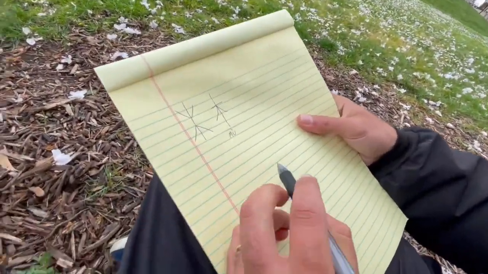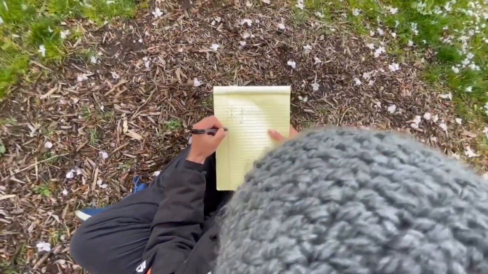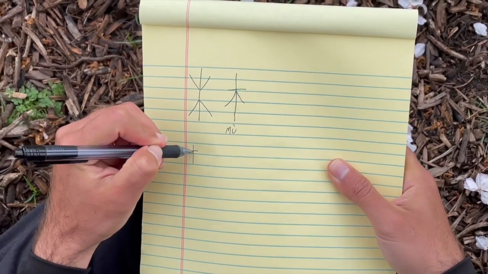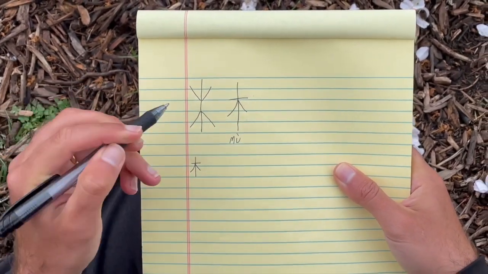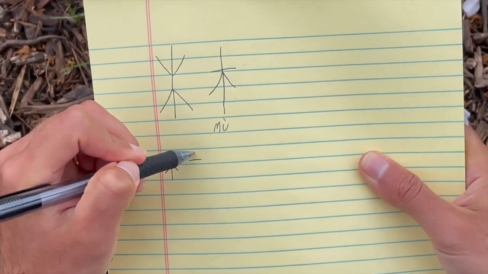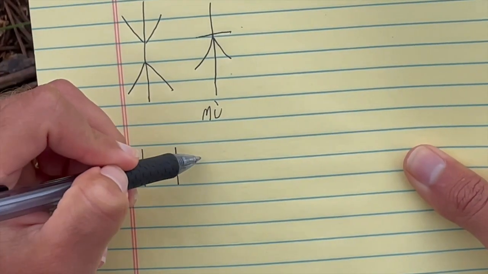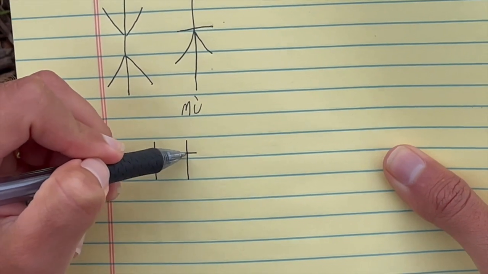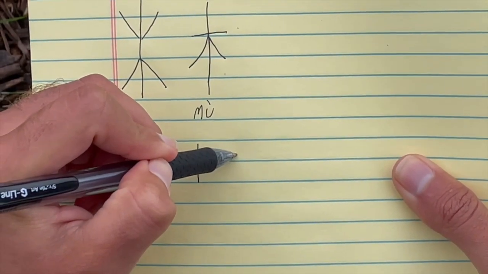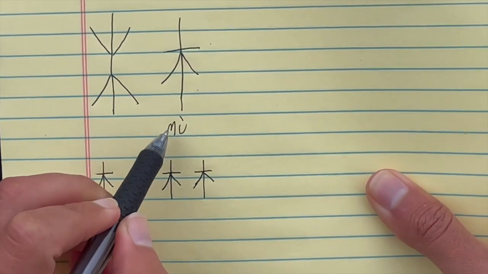Let's practice it how we practiced it yesterday. We're sitting here next to the wood under the tree. Mu. Great job. Mu. Mu. Mu. See?